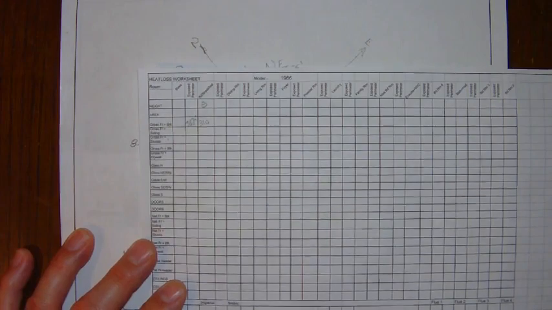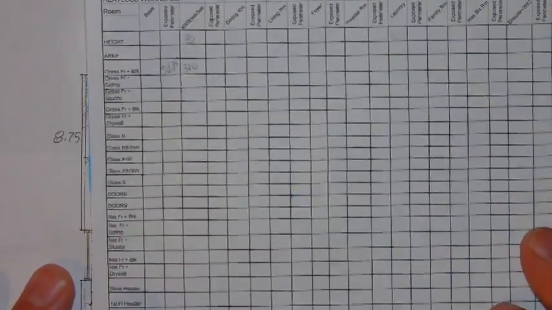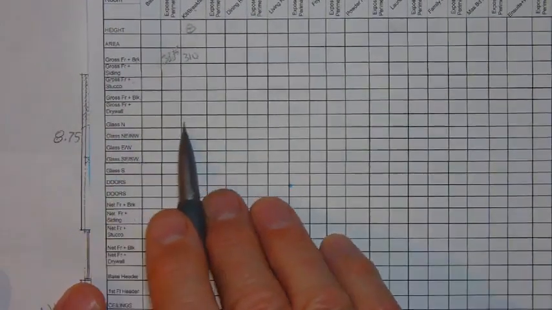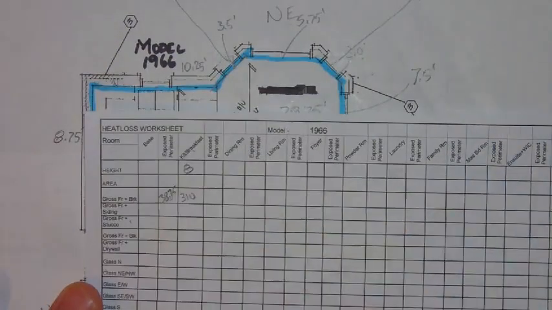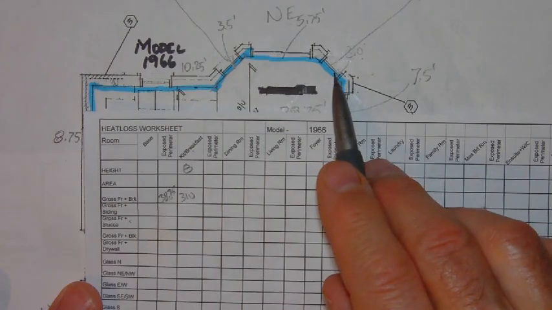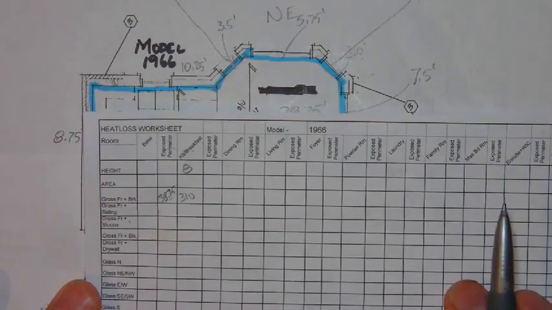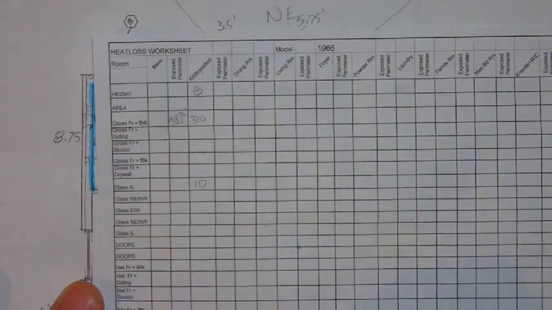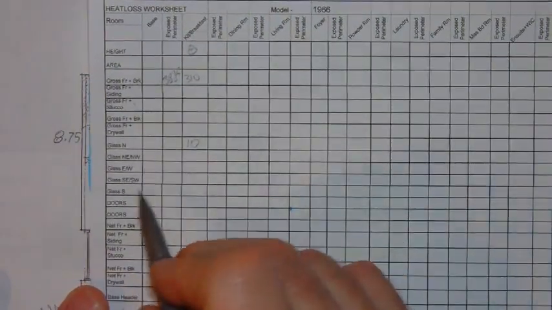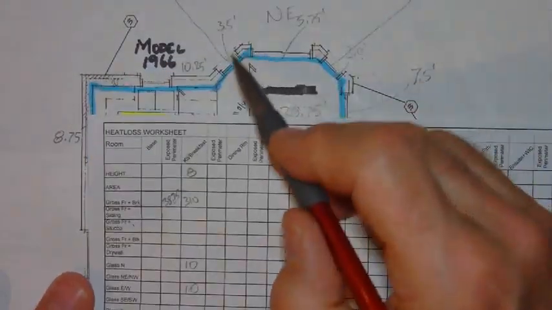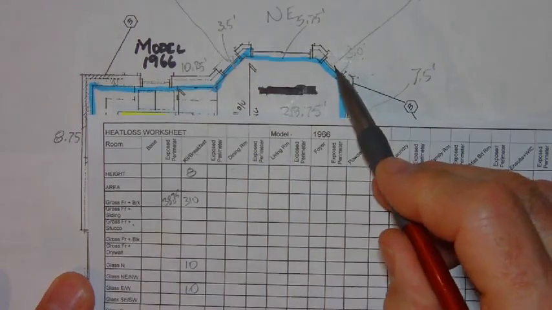So on your worksheet, you can see that we've got the different directions available to us. So the first direction is north. Well, we found that these two windows were both 9.99 square feet, so we can simply round that up to 10 square feet. So we're going to write down 10 square feet in the north direction, and we're going to write down 10 square feet in the east direction. So there's the north-facing window, there's the east-facing window.